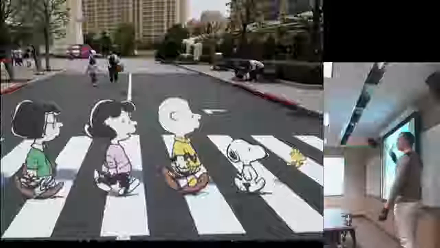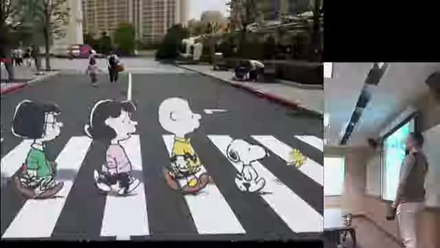Your mind takes in the information that the visual angle of this matches the visual angle that would occur if these images were upright.